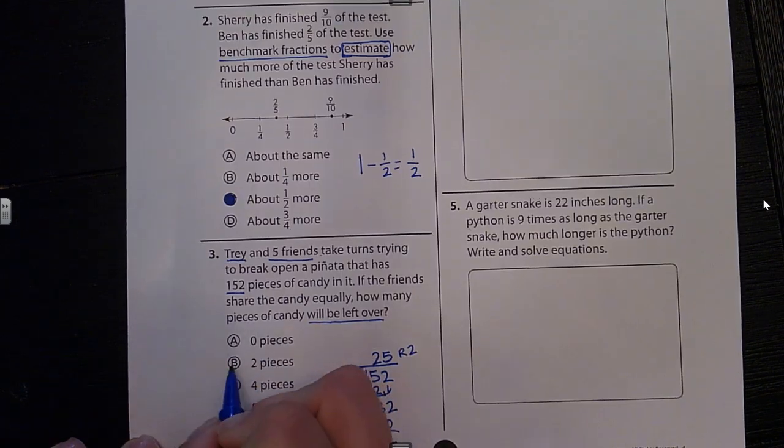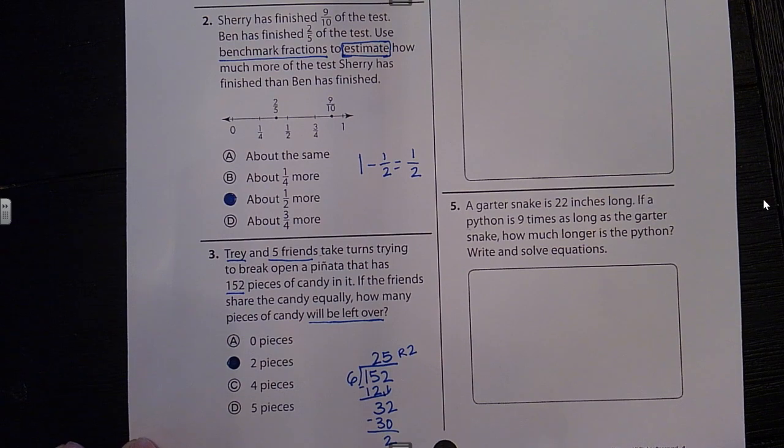So the answer here is B. 2 pieces will be left over. And again, if you did divide 152 by 5, you will happen to get a remainder of 2 as well.